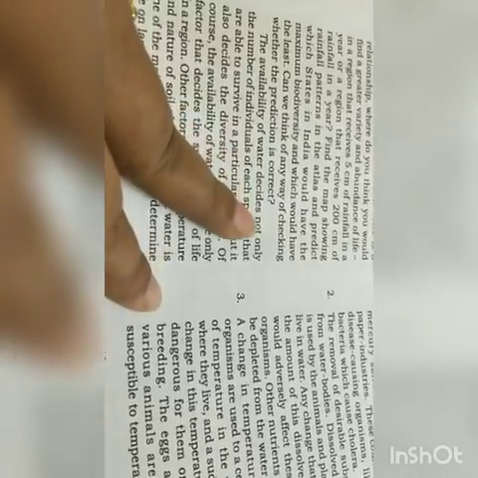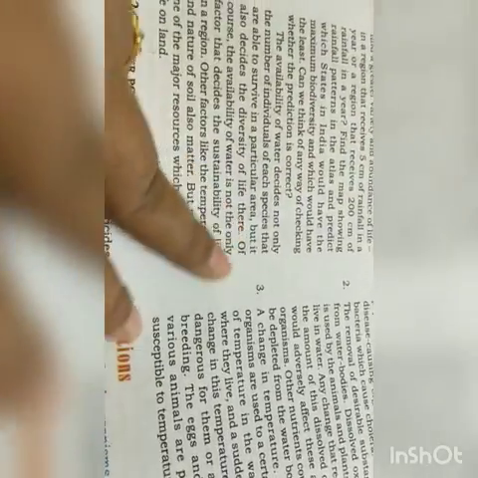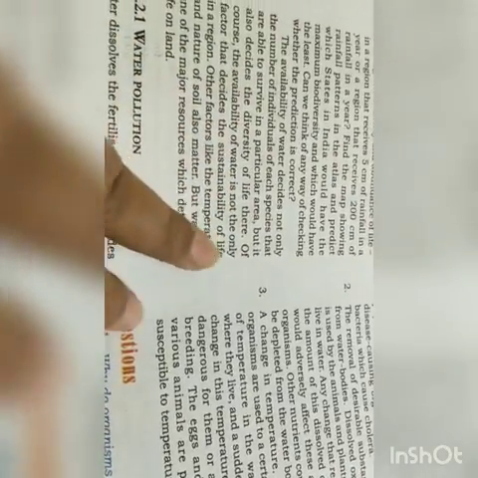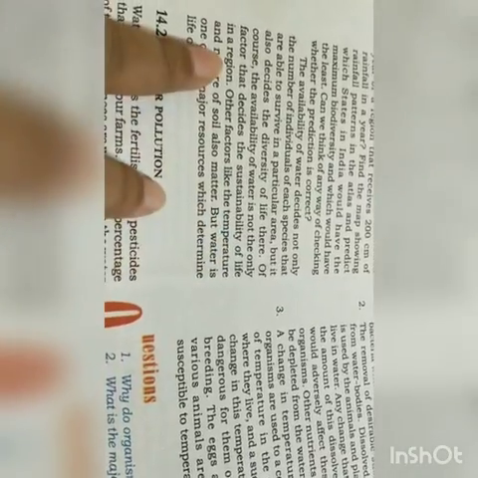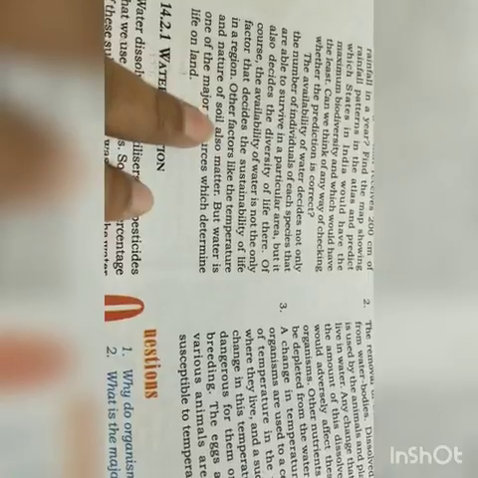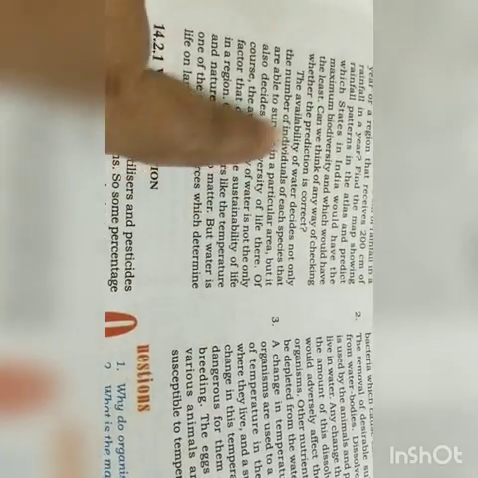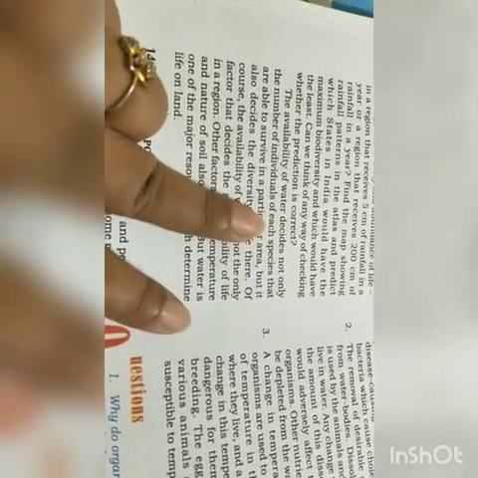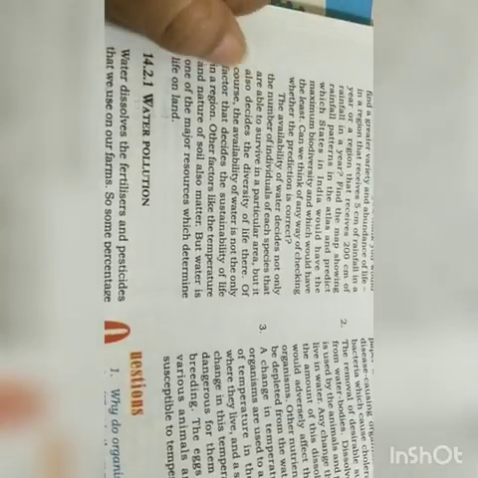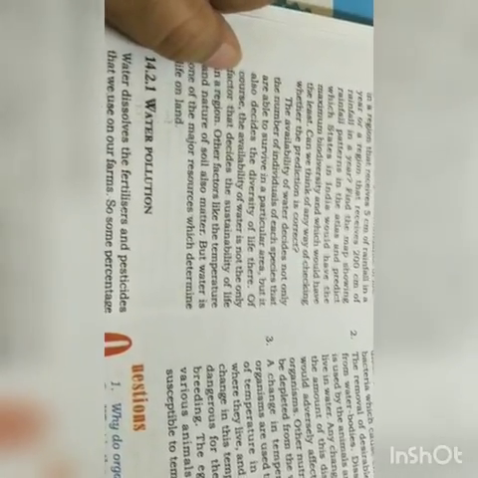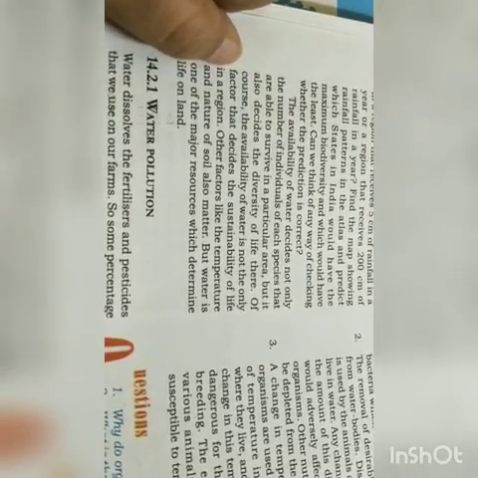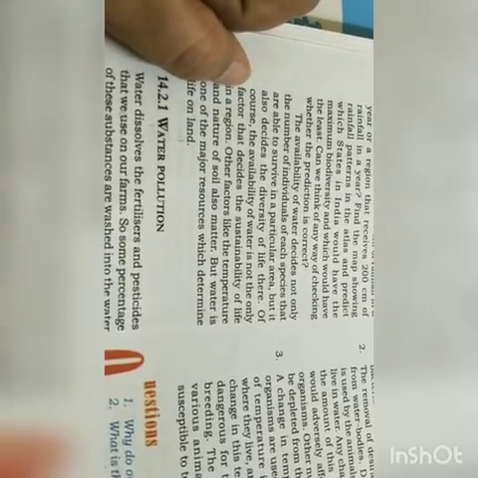The availability of water decides not only the number of individuals of each species that are able to survive in a particular area, but it also decides the diversity of life there. Of course, the availability of water is not the only factor that decides the sustainability of life in a region. Other factors like the temperature and nature of soil also matter, but water is one of the major factors which determine life on the earth. So, availability means how much water is available in a particular area. It decides not only the number of individuals of each species that are able to survive in a particular area, but it also decides the diversity of life forms, meaning different types of animals or organisms will occur in that particular place.